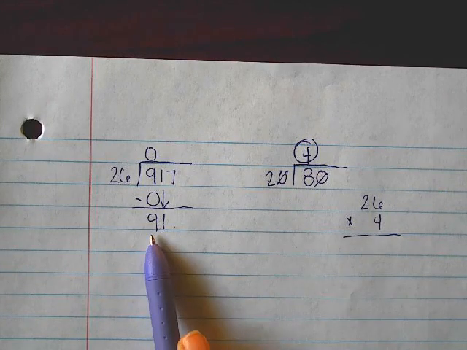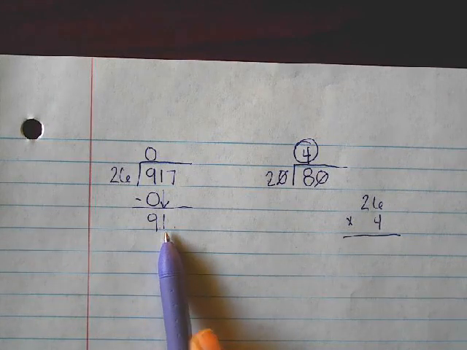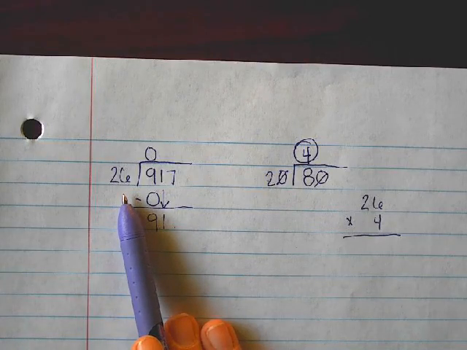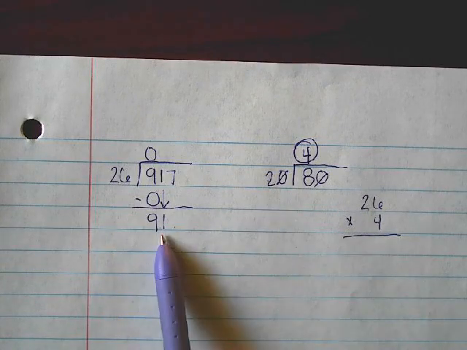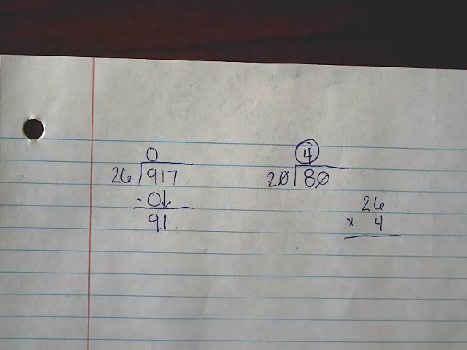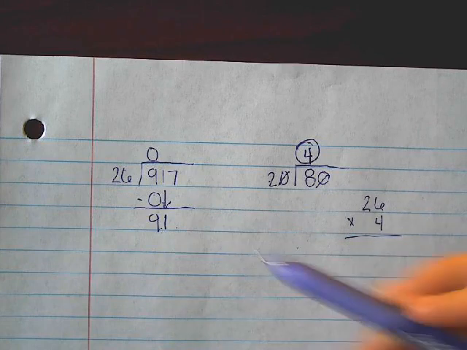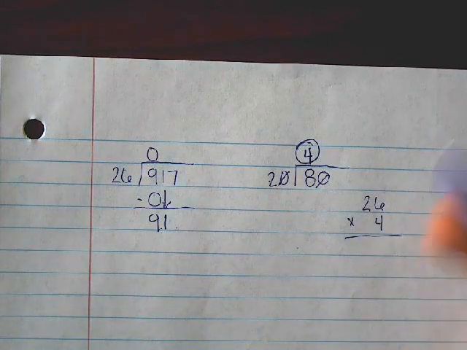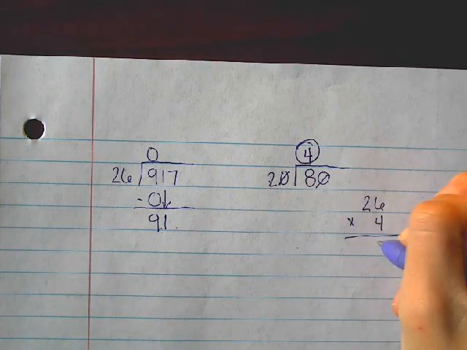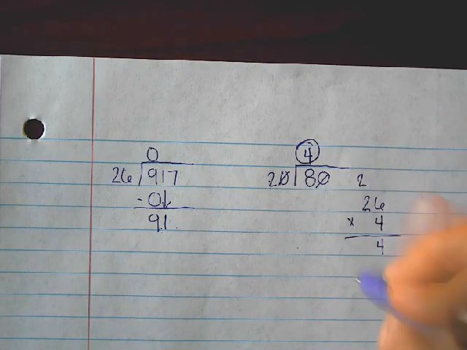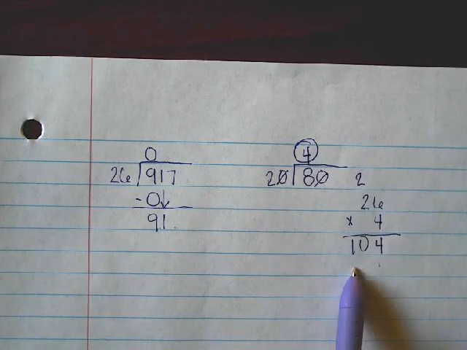Now, if you rounded the 91 up to 100, and you rounded the 26 up, first of all, 30 is not going to go into 100. Now, you could round that down to 90, and 30 would go into 90. But I think this might give you a more exact answer. And if you did round it that way, that's okay. It's just giving you a starting point. So 6 times 4 is 24. 2 times 4 is 8. And 8 plus 2 is 10. Now, look, we went over.